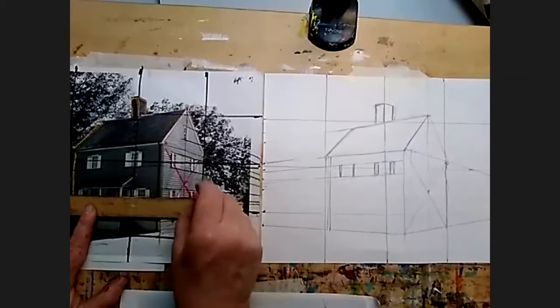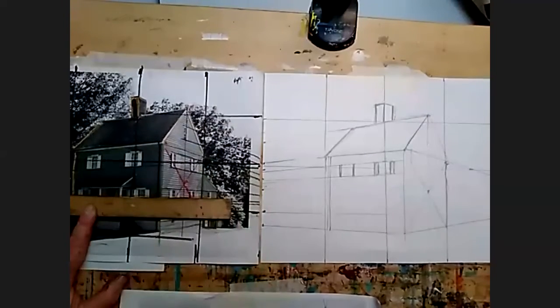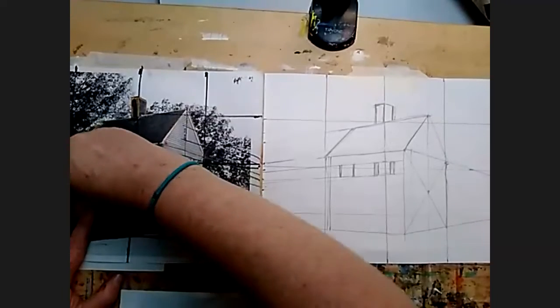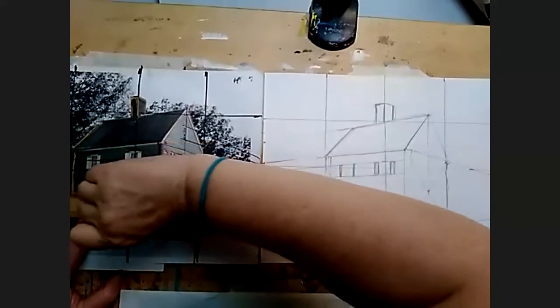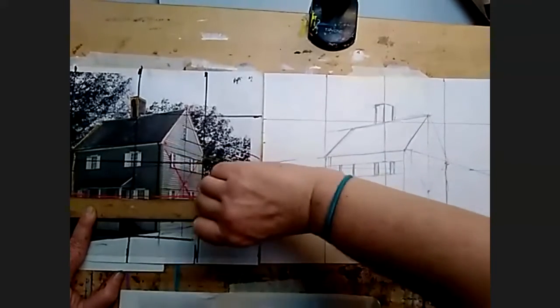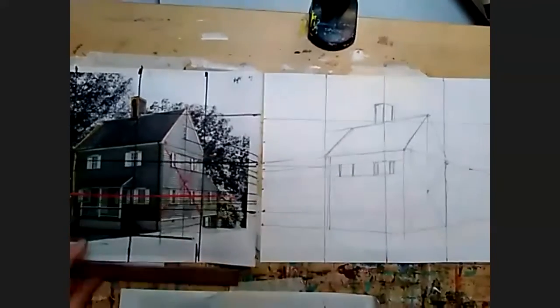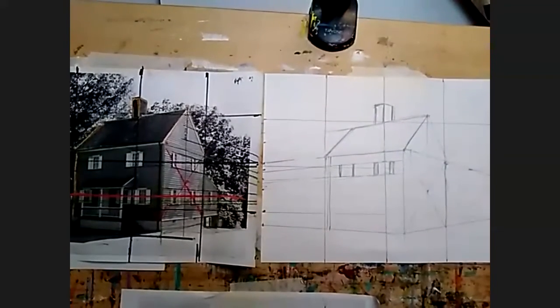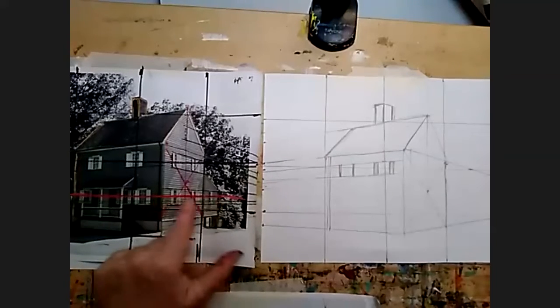I'm going to draw in red where eye level is. It's a little bit higher than I had it. This is eye level. That's eye level. So all of these horizontal lines are straight.